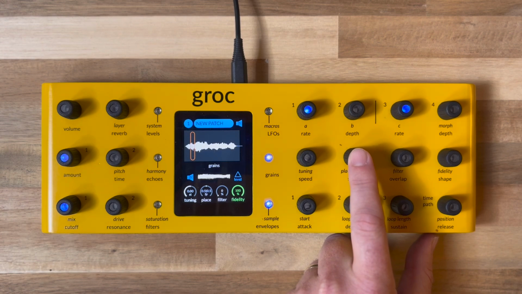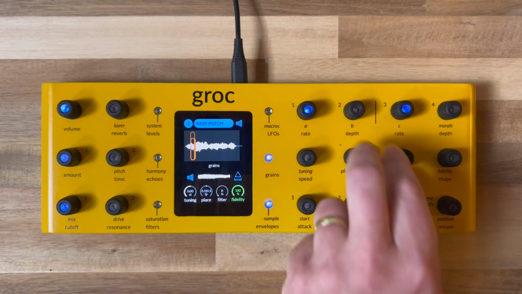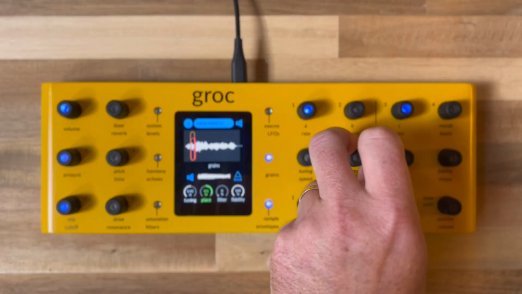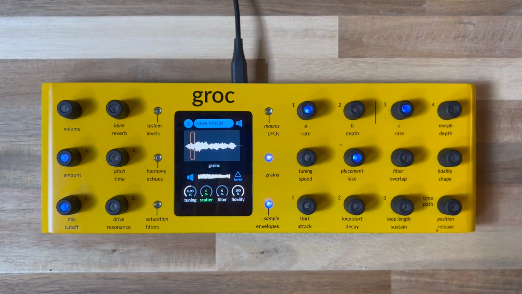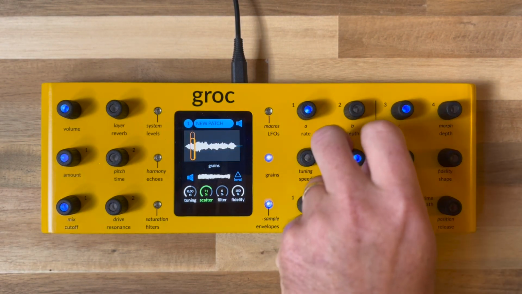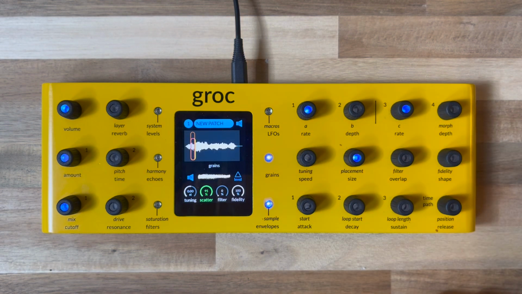So here we have a middle C, and if I move placement to the left, to the right ear, and as I depress the encoder, we get scatter, which will now randomly position the grains between the left and the right ears.